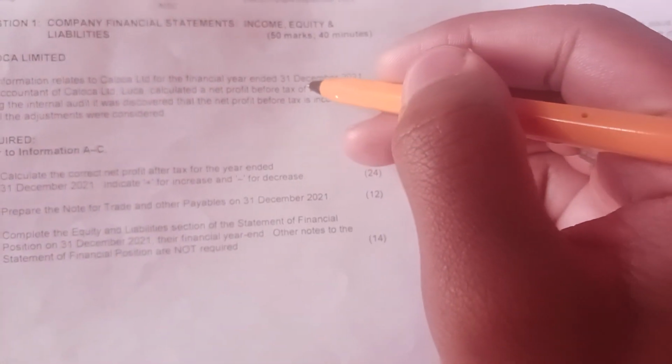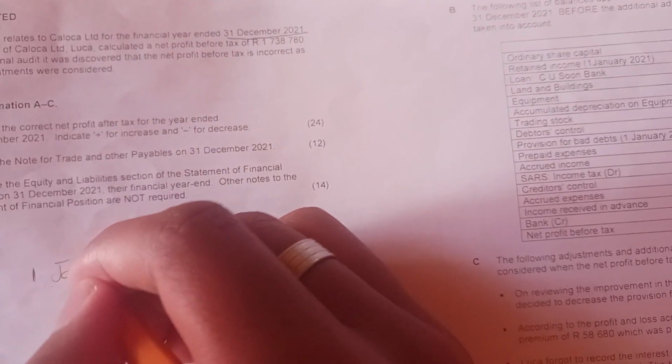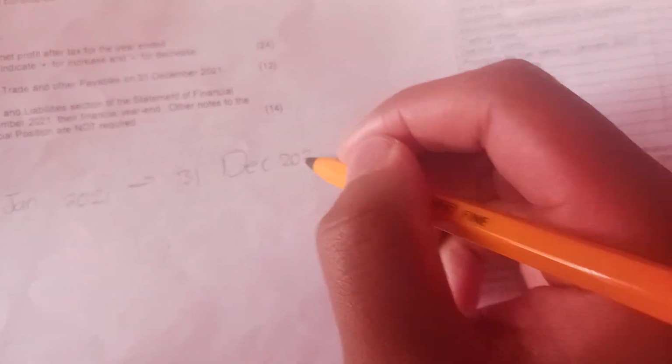Here, we're given that the year end is 31st of December. So it's very important to note that the year starts on 1st of Jan 2021 to 31st December 2021. You need to understand that.